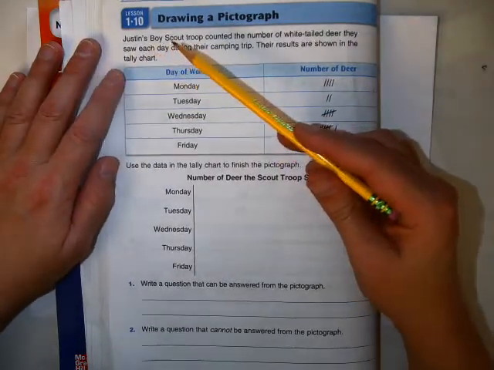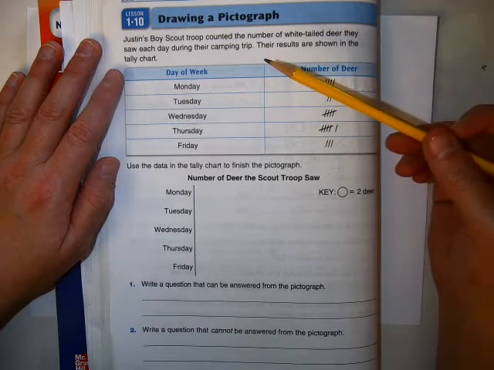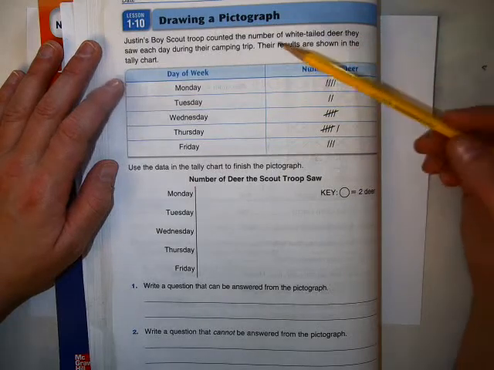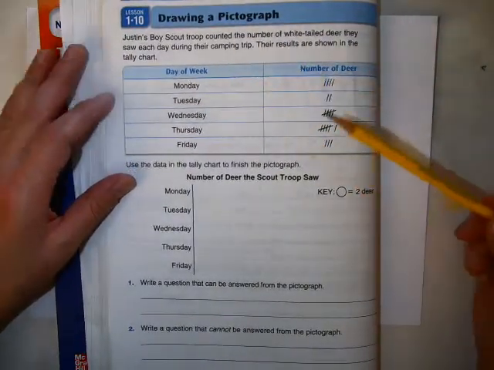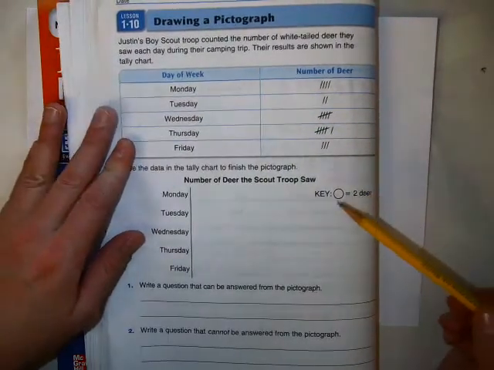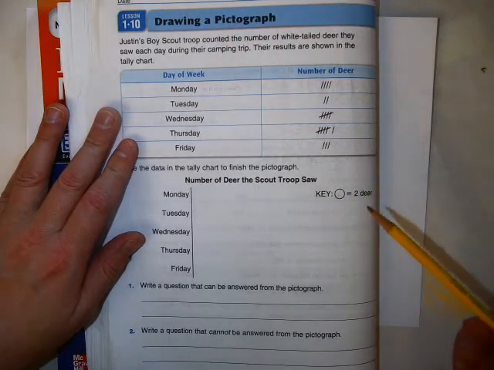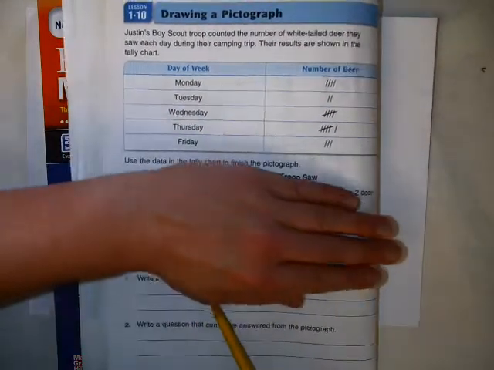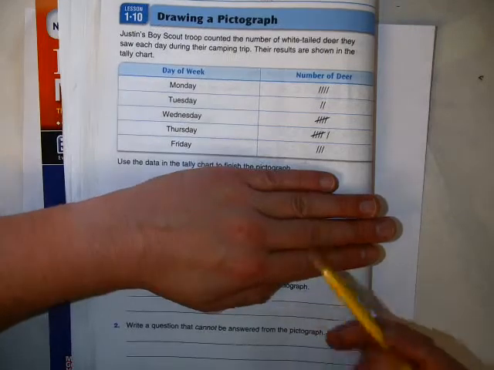So this says Justin's Boy Scout troop counted the number of white-tailed deer they saw each day during their camping trip. Their results are shown in the tally chart. So the first thing they've done is they've made a tally chart. Now each of these tallies equals 1. There is a key down here, like we talked about in the first part of the lesson. But this key you're going to use to make your pictograph. So we're not even going to talk about this piece yet. So I'm just going to cover that right up with my hand, so that you don't need to worry about it.